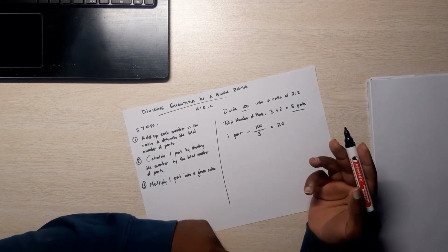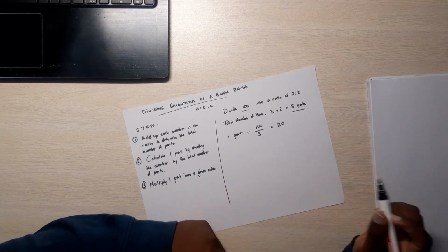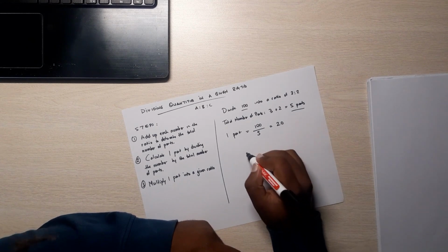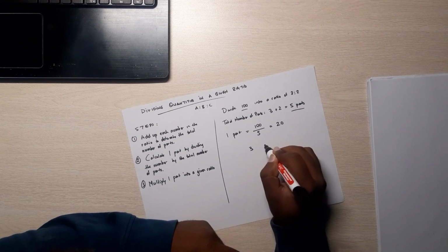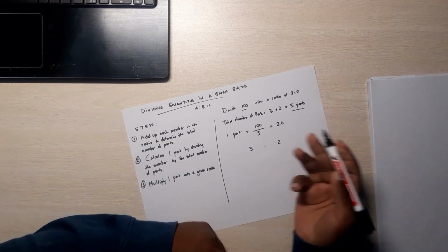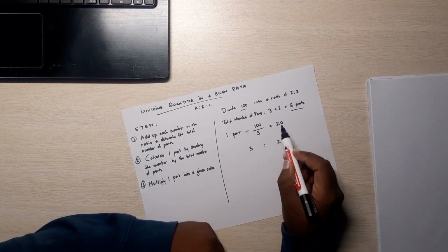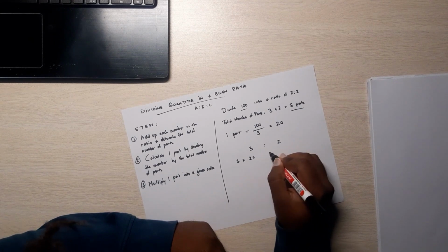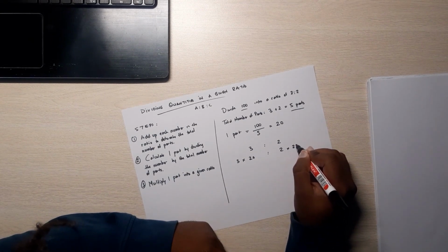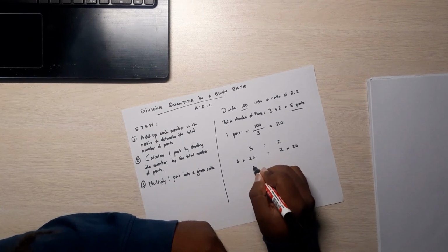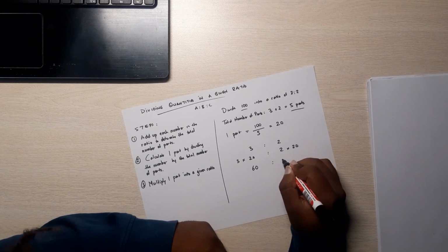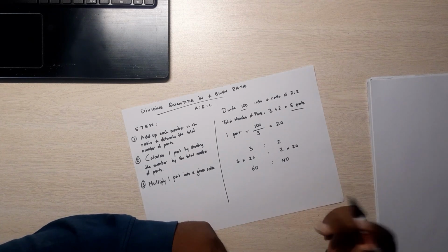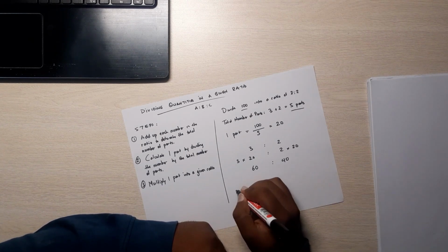The next step is to multiply one part by the given ratio. Our ratio is 3:2, so we multiply 3 times 20 and 2 times 20. Then we get 60 on this side and 40 on this side. That's our answer.